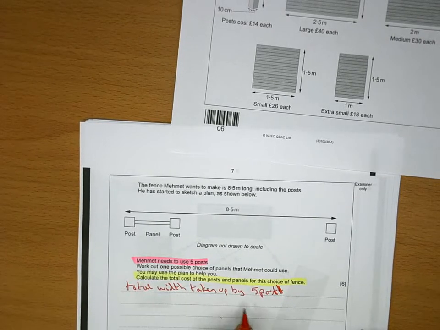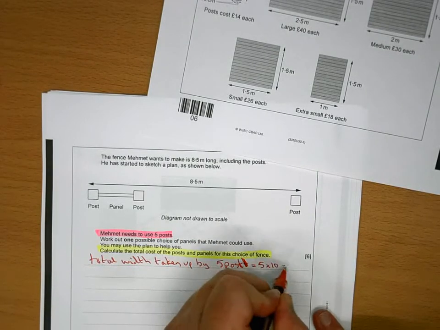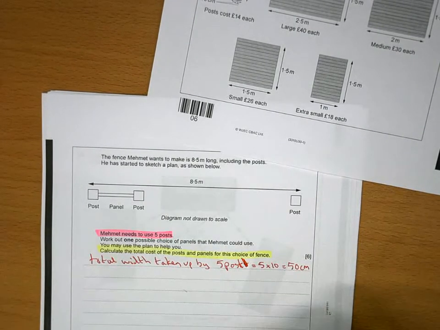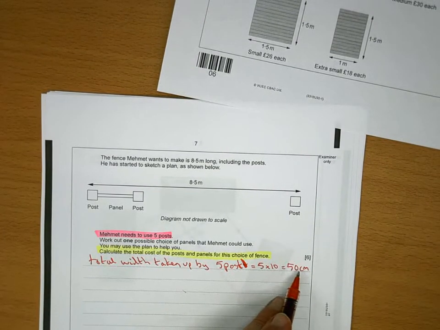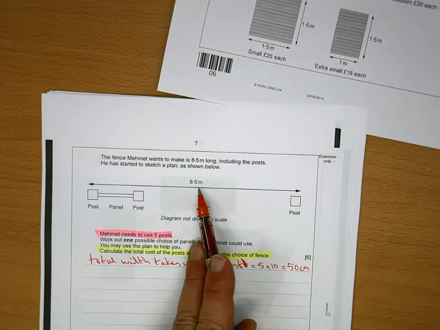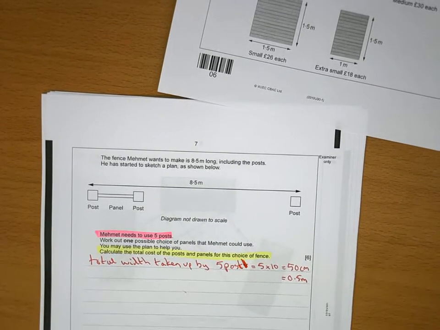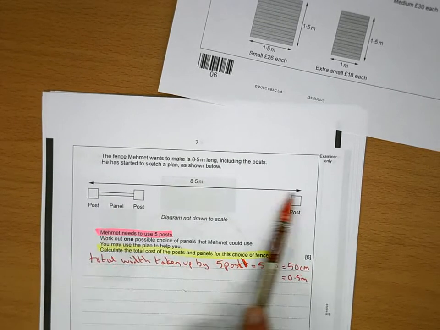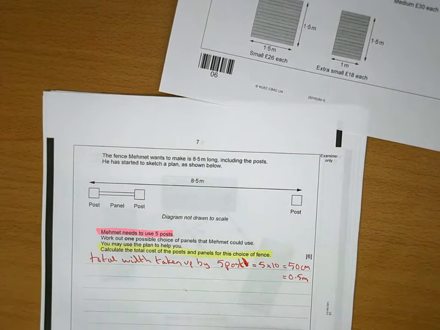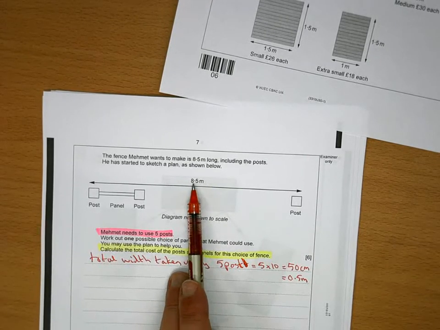So total width taken up by the 5 posts will be 5 lots of 10 equals 50 centimetres. Now you need to know that 50 centimetres is the same as half a metre. So half a metre, 0.5 metres of that 8.5 metre distance is going to be taken up by posts. So now I need to know how much is going to be taken up by the fence panels, which is going to be 8 metres, which is 8.5 less that.